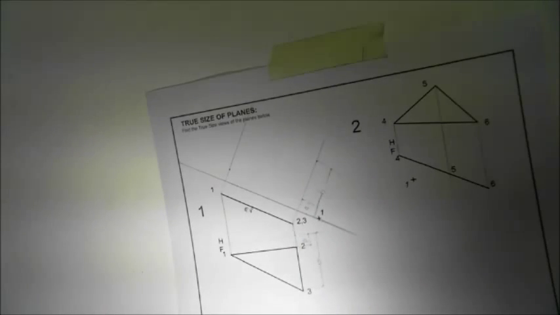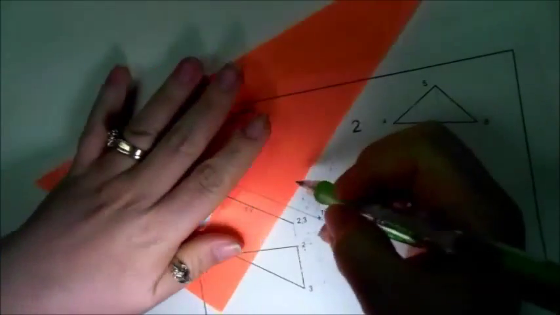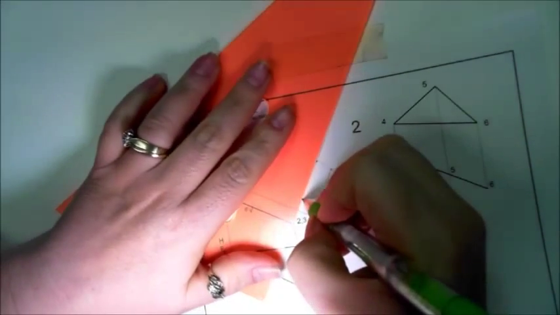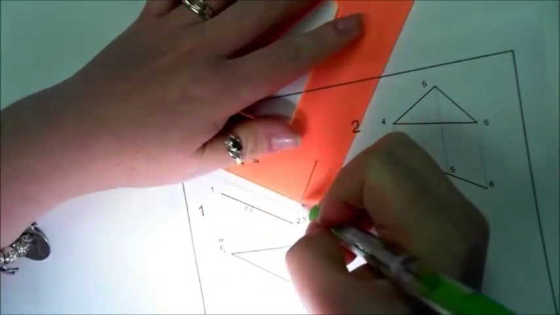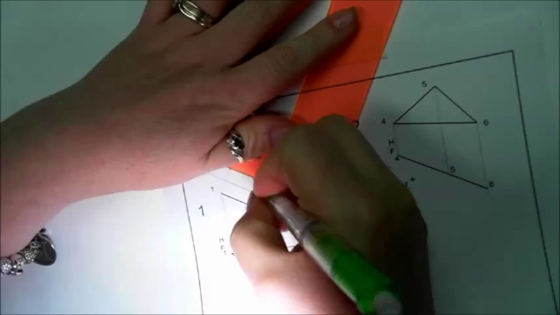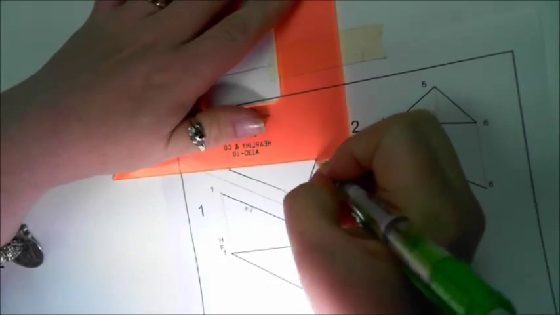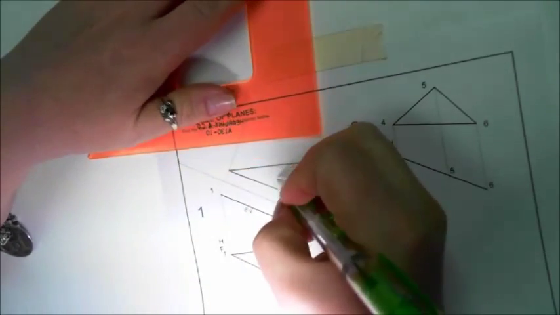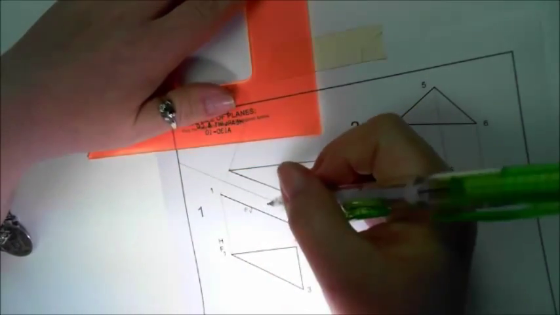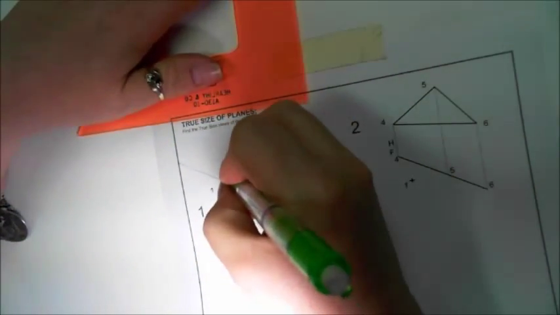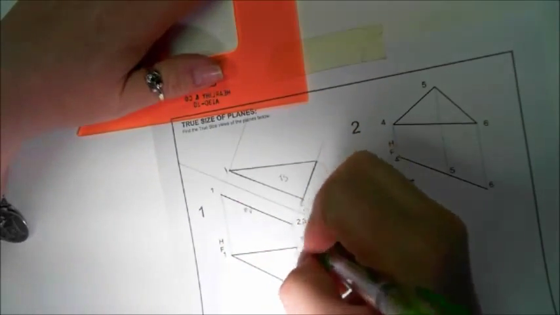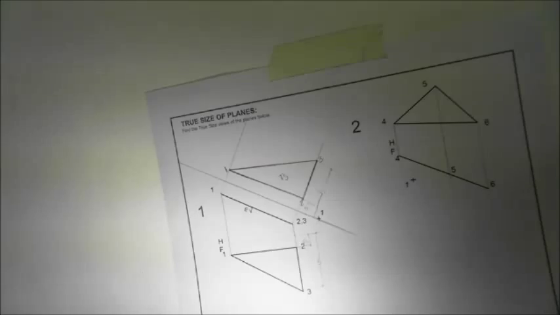Now it's just a matter of connecting the dots so that we can get our true size, or our true triangle. I'll line them up and draw it darkly with my 0.9 so I get a nice dark line. This is my true size, and of course my points: that's 1, that's 2, that's 3. All right, so we found the first one, not a problem.